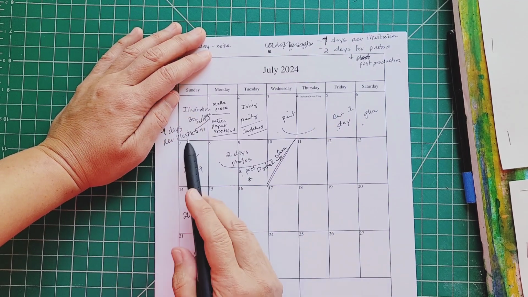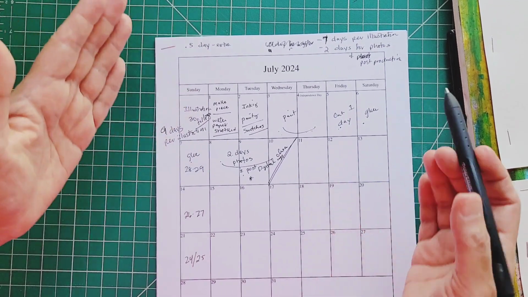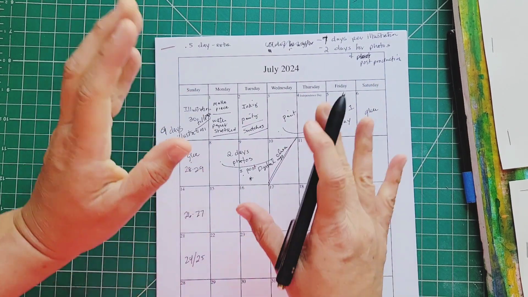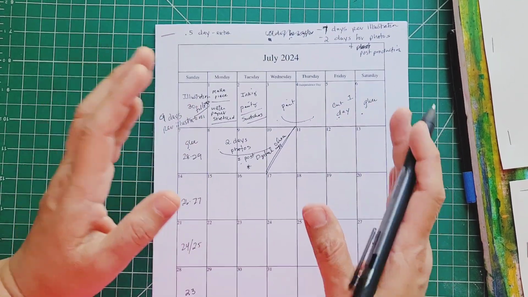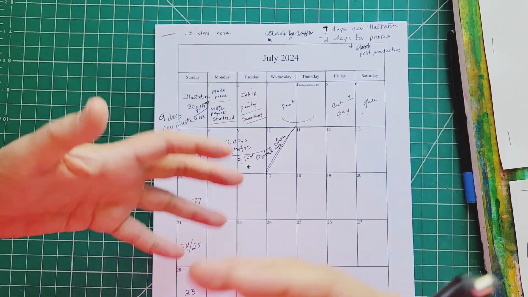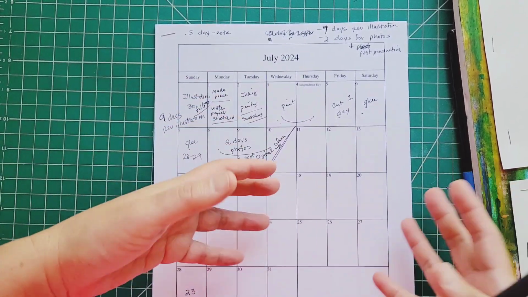So ideally, every single illustration will take 9.5 days, in the ideal world. Less than that. I'm really hoping I'll pick up speed. And then also some of the illustrations are not as complex.